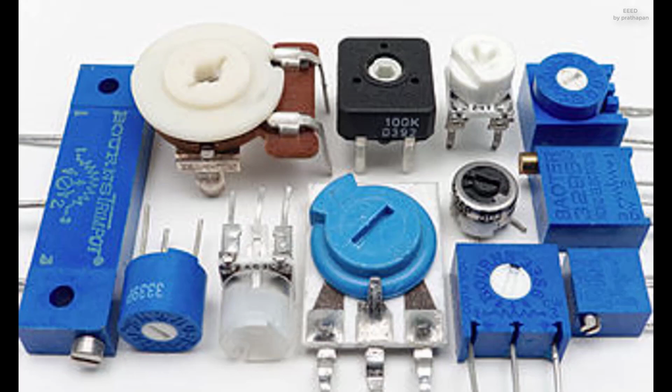A potentiometer, colloquially, pot, is a three-terminal resistor with a continuously adjustable tapping point controlled by rotation of a shaft or knob or by a linear slider. The name potentiometer comes from its function as an adjustable voltage divider to provide a variable potential at the terminal connected to the tapping point. Volume control in an audio device is a common application of a potentiometer.